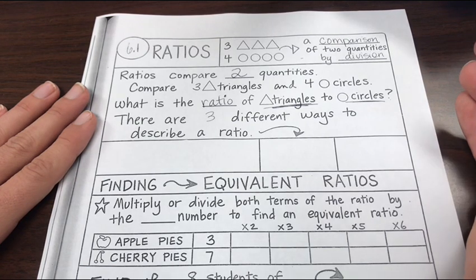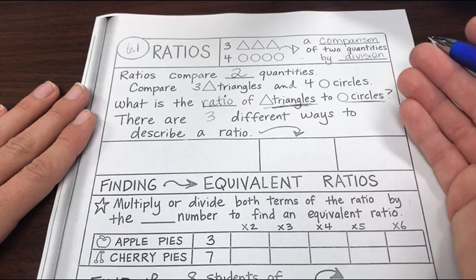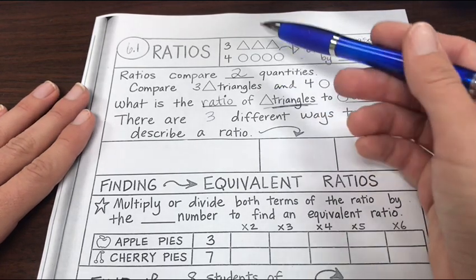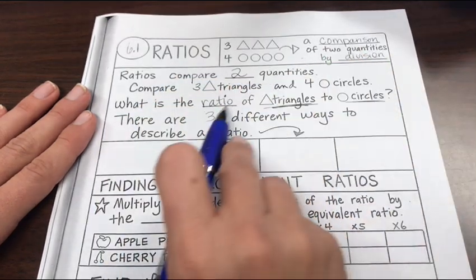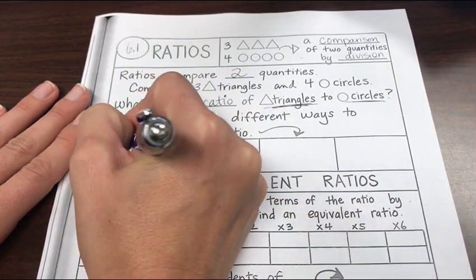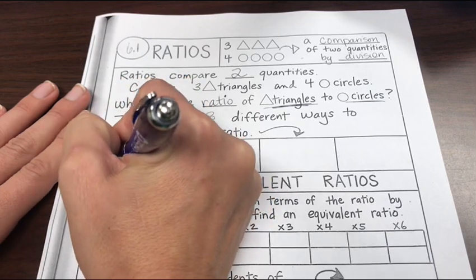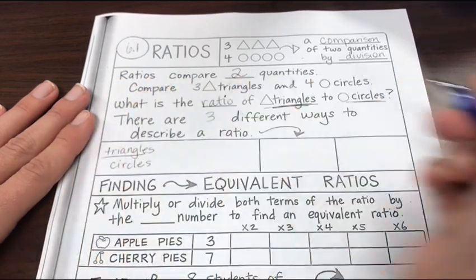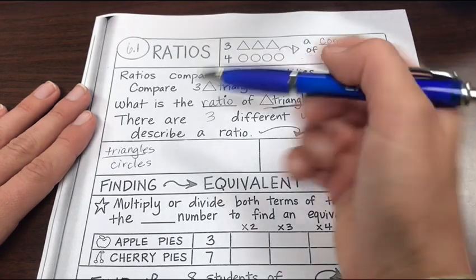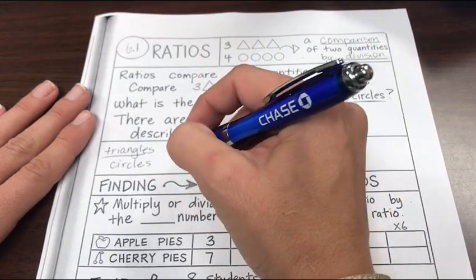This is the one you'll see me use most often, because it is actually not a fraction. So if we write triangles to circles in fraction form, we have 3 triangles to 4 circles.